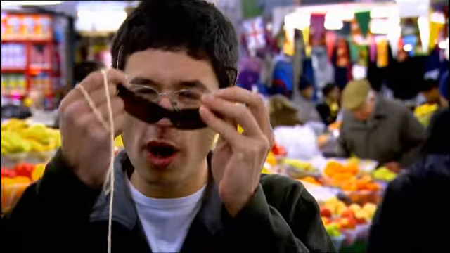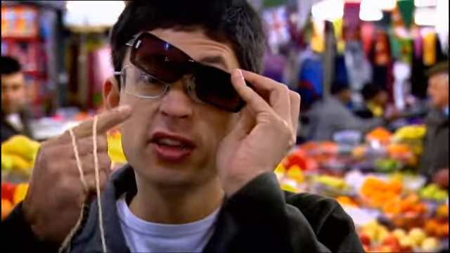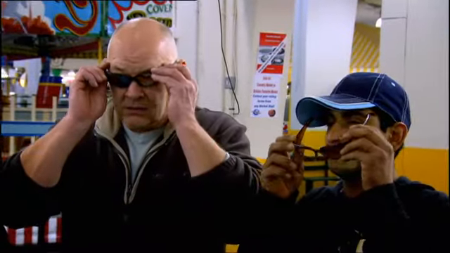OK, here's your chance to experience 3D TV using just one lens from a pair of sunglasses. Now, I want you to cover just one eye with the sunglasses lens. The darker tint, the better. You look a bit silly wearing them, but yeah, very nice, stylish. You look great, don't you?